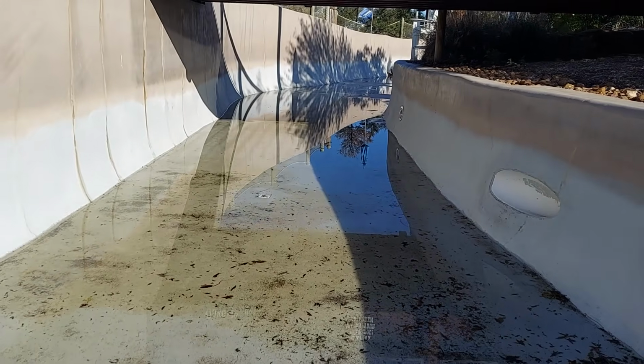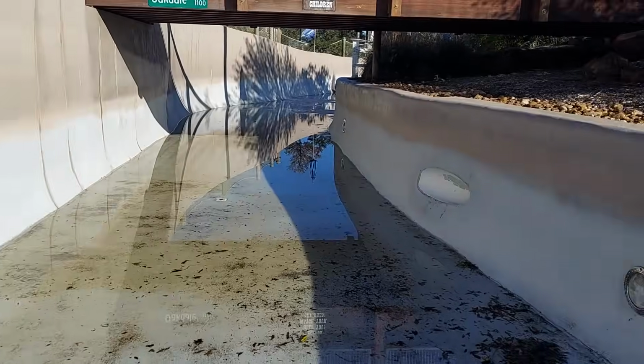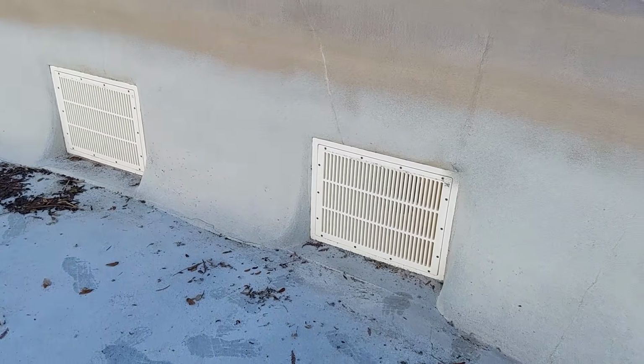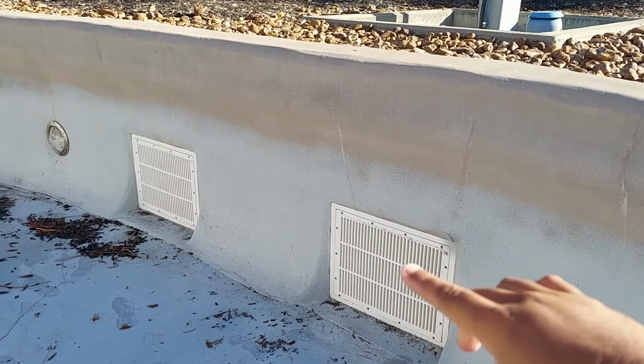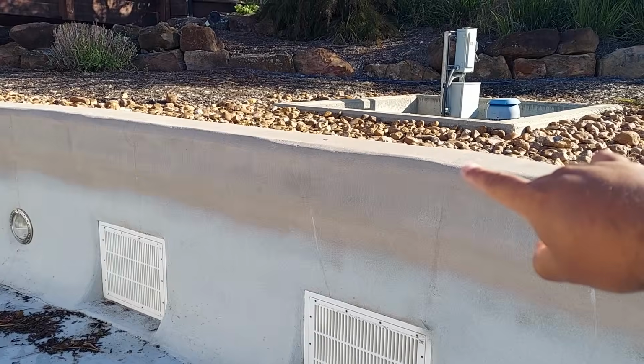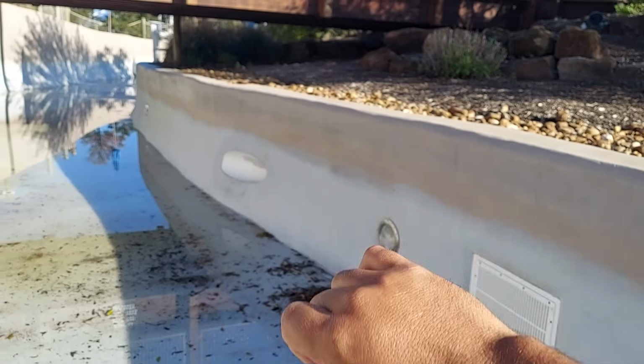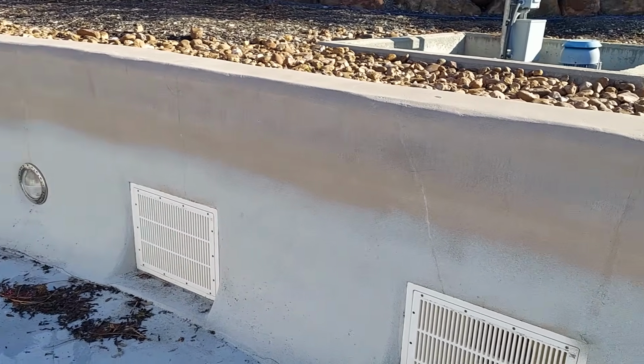Okay, so my river uses what we call river flows. You see these two intakes right here. Water is sucked in through here, goes to this box, and then it's spit out at that jet right there. Very simple.